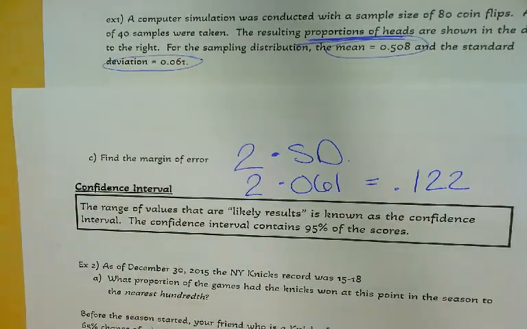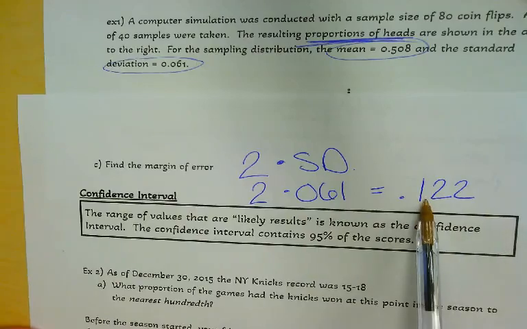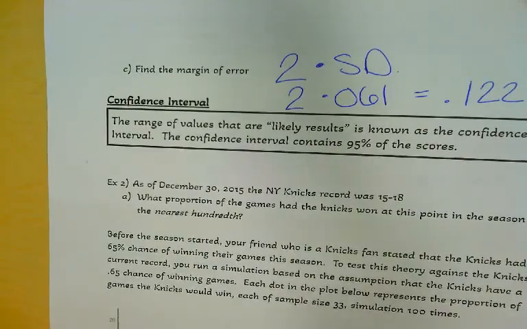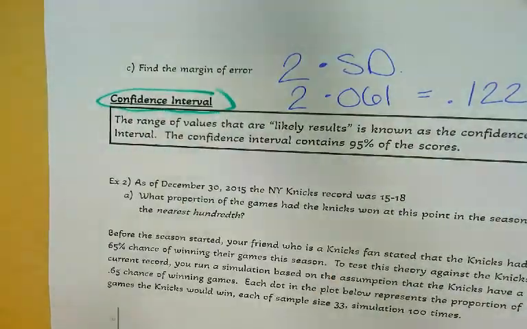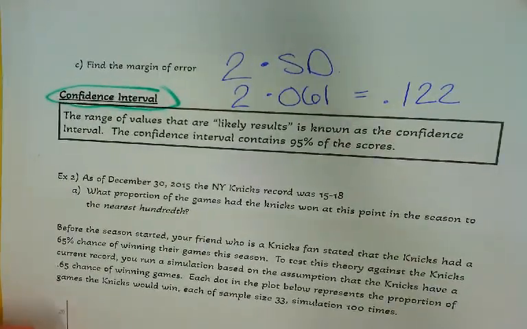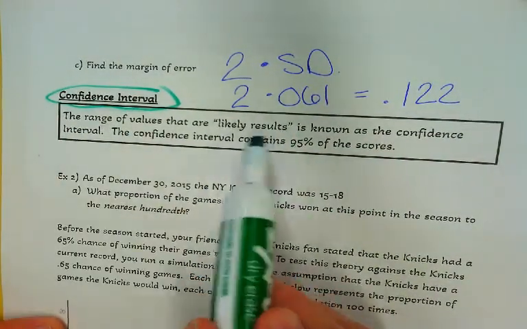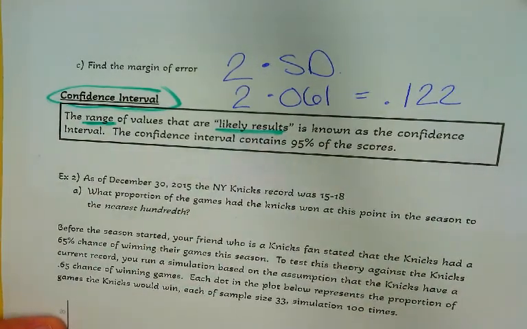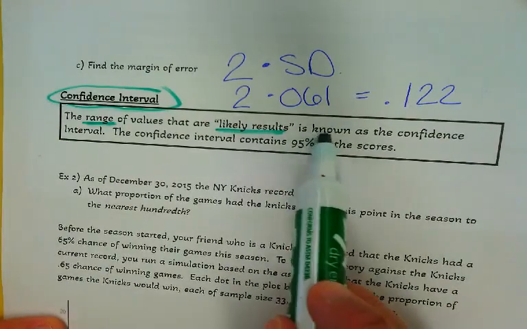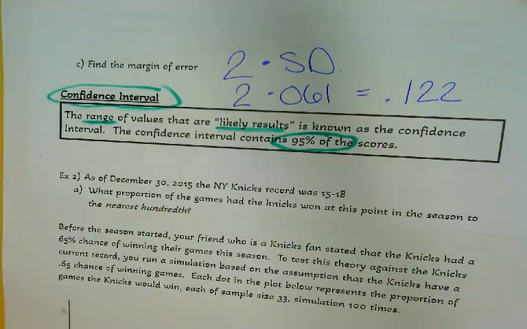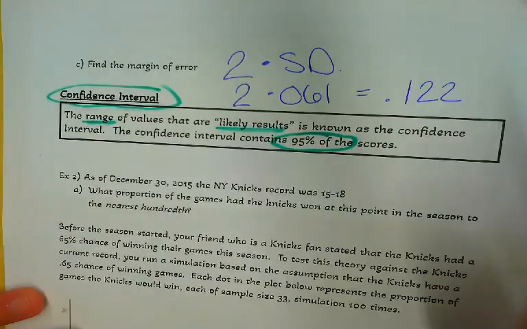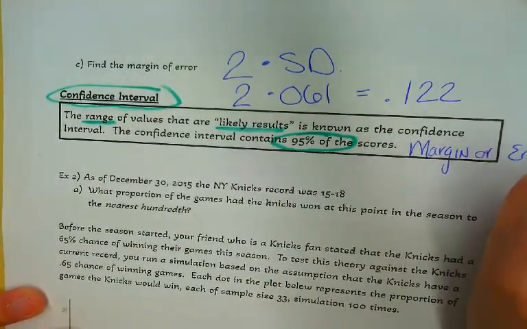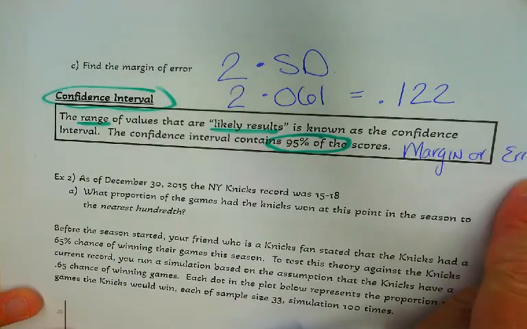Okay. So again, what is that measuring? It's measuring how accurate we believe our statistic to be. Now, I'm going to come back to that in a second. The next big thing is this confidence interval, and you are probably asked to write a confidence interval at least on every exam. The confidence interval is the range of values that are likely results. The confidence interval contains 95% of the scores, AKA the margin of error, what we just found.